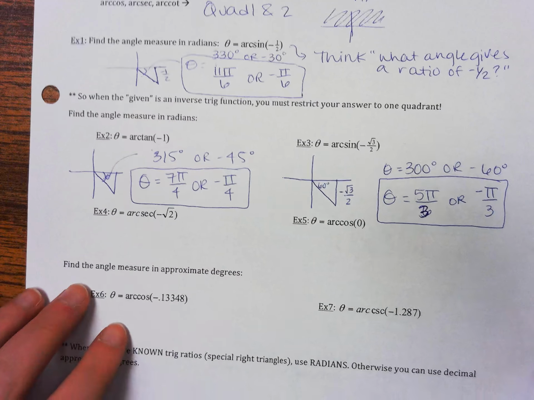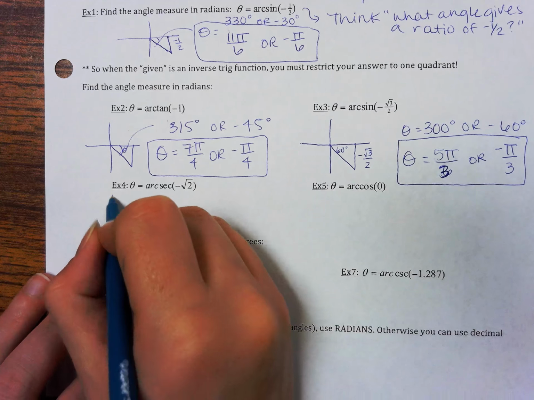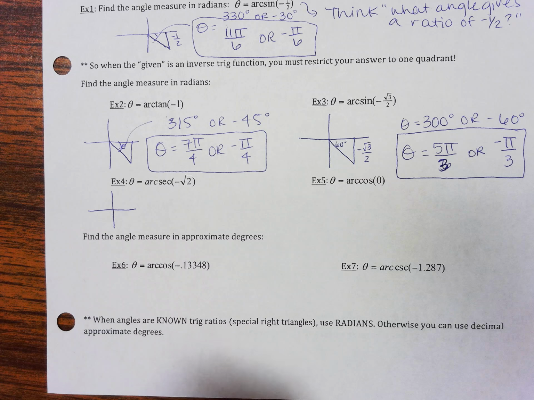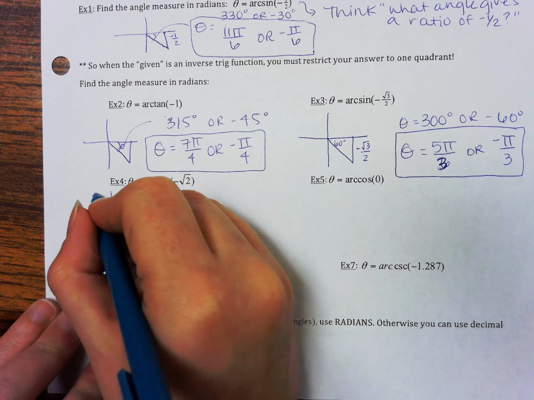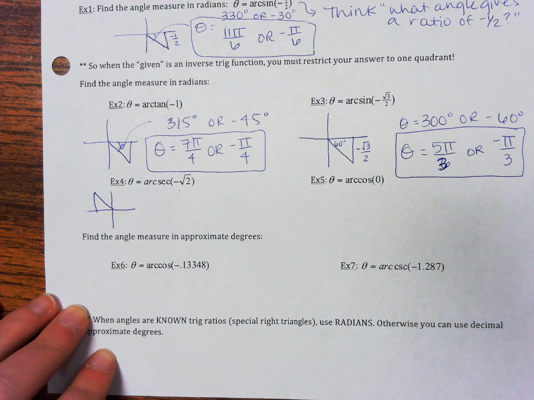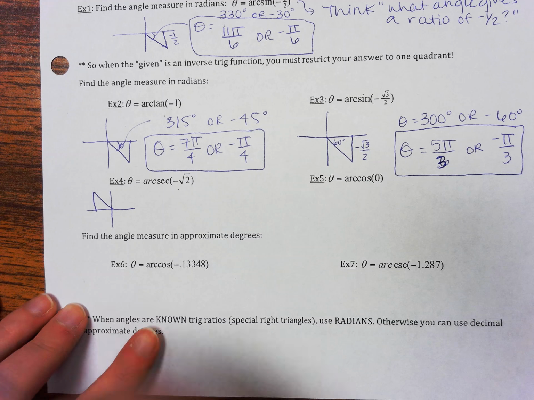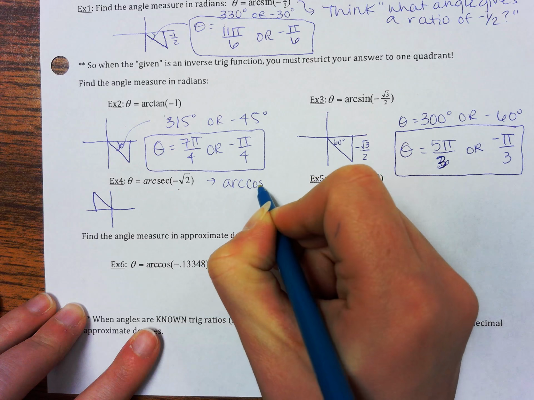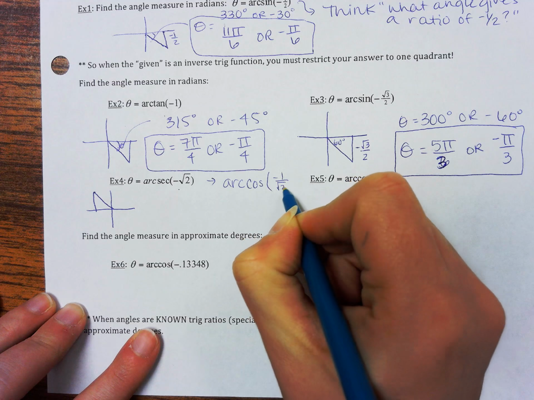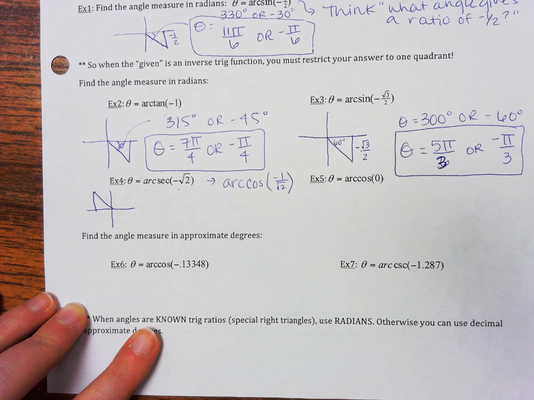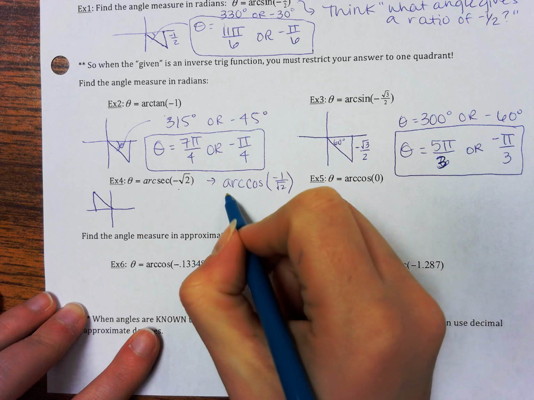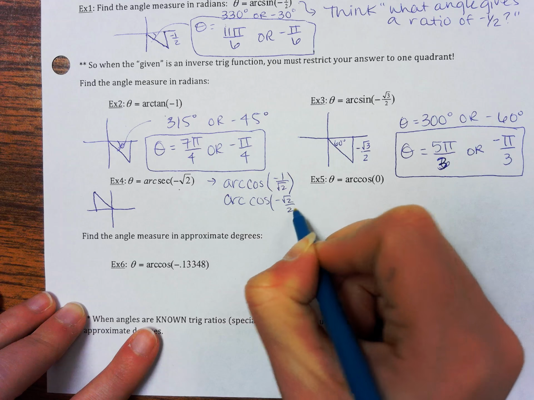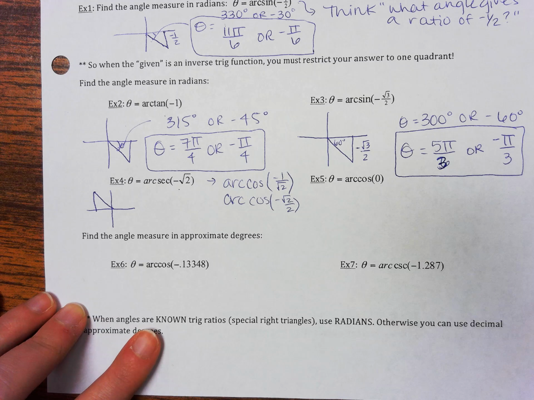Alright, for example 4, we're looking at arc secant. So instead of quadrants 1 and 4, which we were used to for arc tangent and arc sine, we're restricted to 1 and 2, and this is negative, which means we're restricted to quadrant 2. Secant is 1 over cosine, so we could write this as arc cosine of negative 1 over root 2 if we take the reciprocal of our inside ratio, which really means we're looking for where arc cosine is negative root 2 over 2 if we rationalize the denominator there.